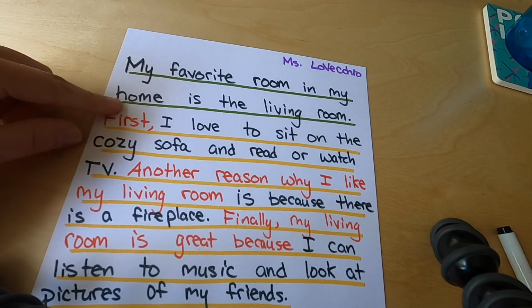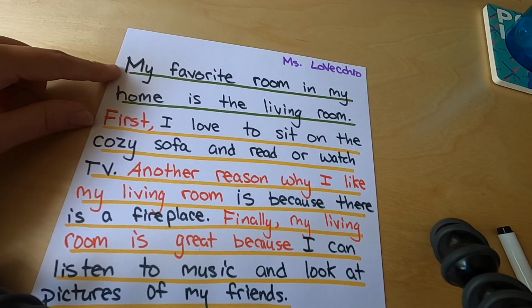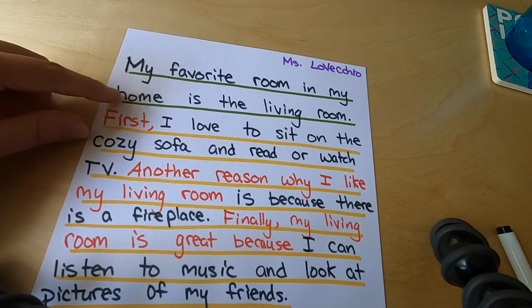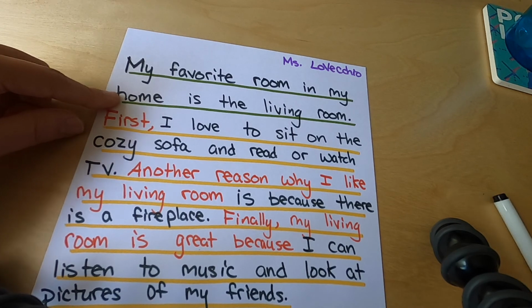So that first line, it's underlined in green. This is called our topic sentence. So my topic sentence is, my favorite room in my home is the living room. If you want, you can copy what I did and just add in your own thoughts.